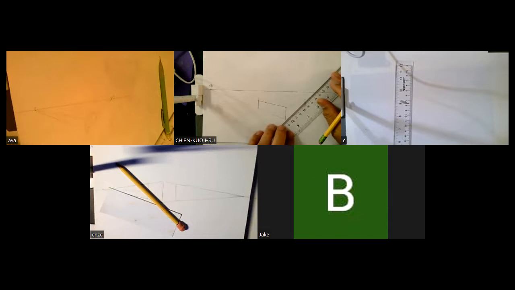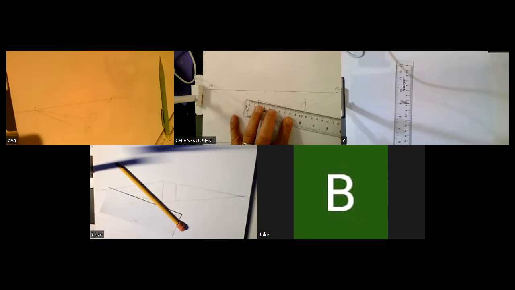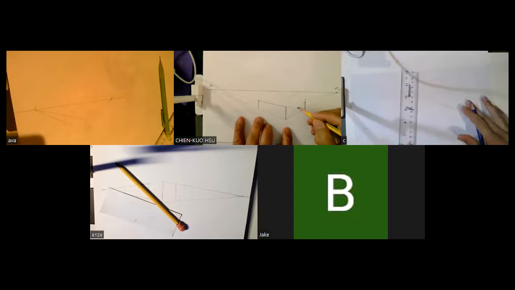Okay, now is a tricky part. The tricky part is how we are going to find the center of the house. Let me show you how. You can use this one to do here. Cross from top to this one, going to the bottom of this one. Same thing over here. So we know the center of the house will be this line here.